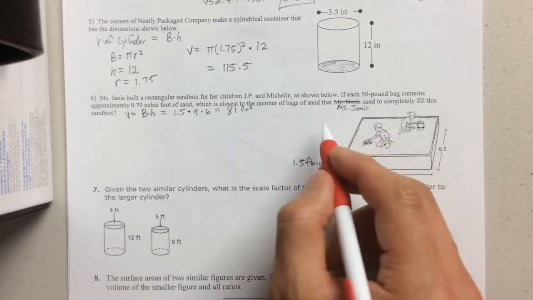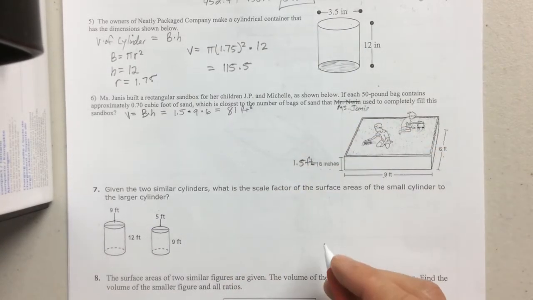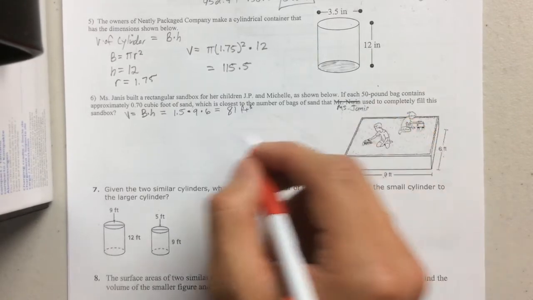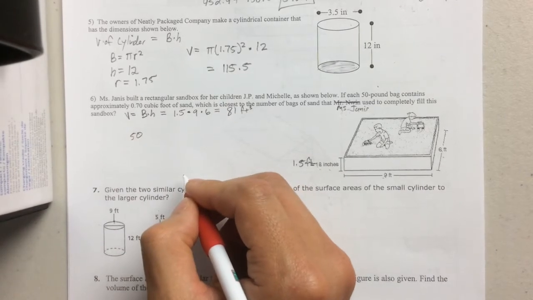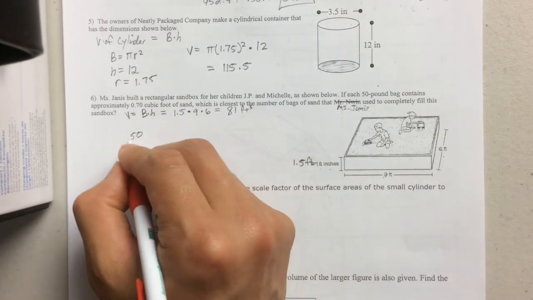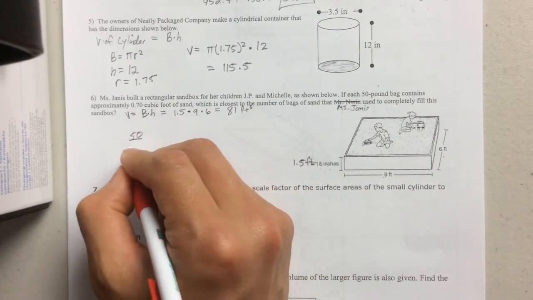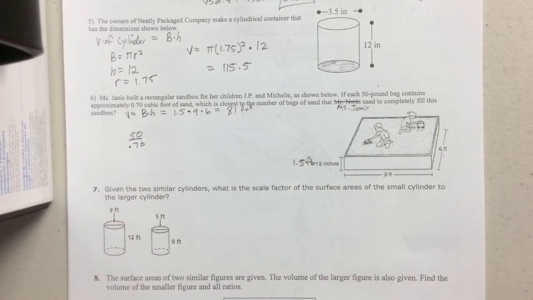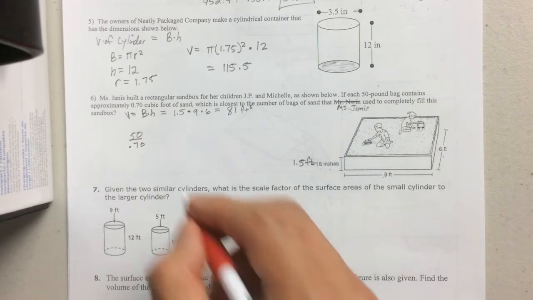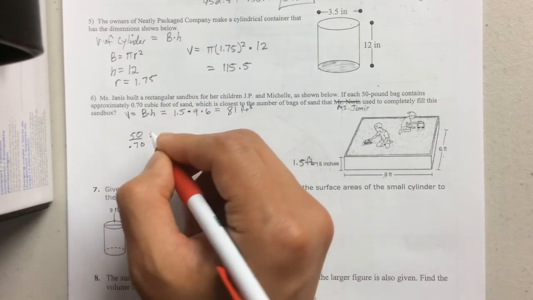So now we have to find how many bags. It says each bag is 50 pounds. So one bag contains 50 pounds, and for each bag, it's about 0.70 cubic foot of sand. So we're going to set this proportion.